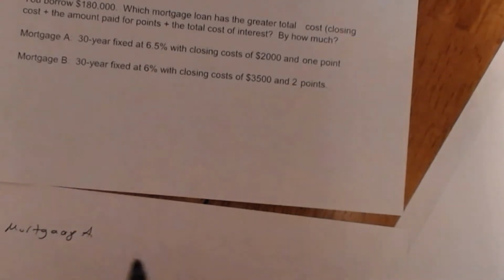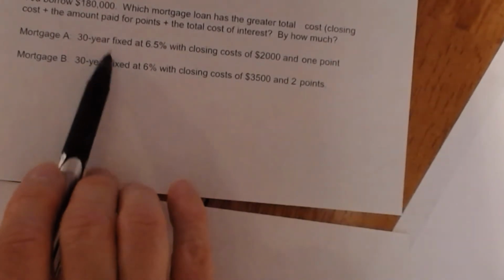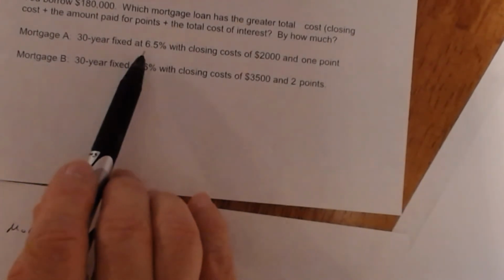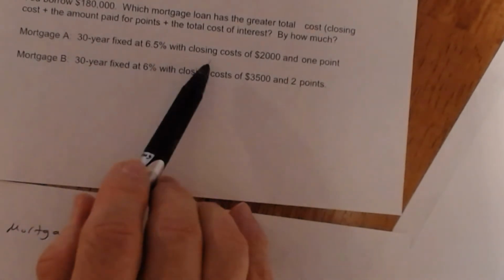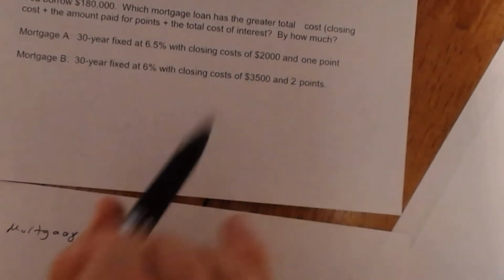All right, mortgage A. It is a 30-year mortgage, they're both 30 years, by the way. This one's at 6.5%, and the closing cost is $2,000 and 1 point.